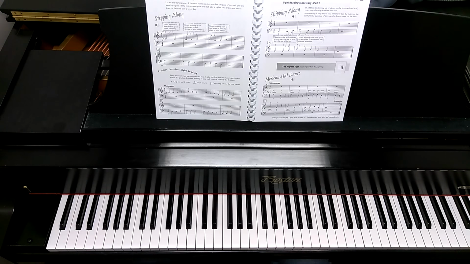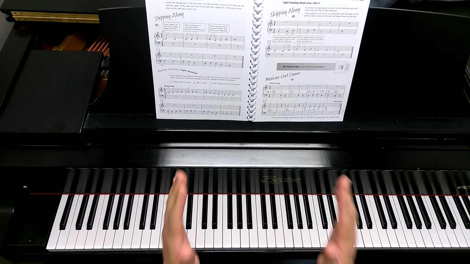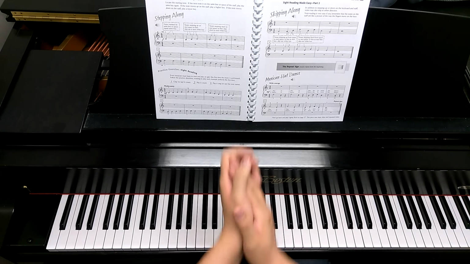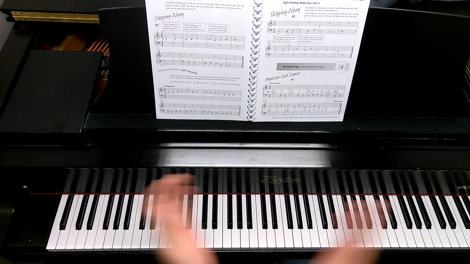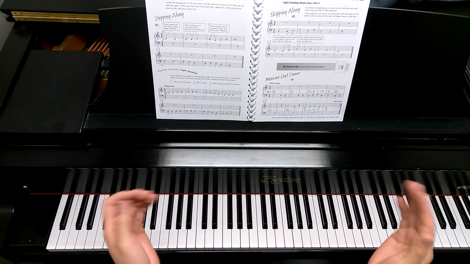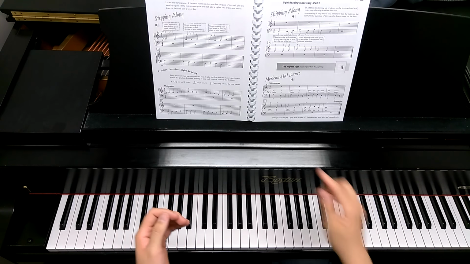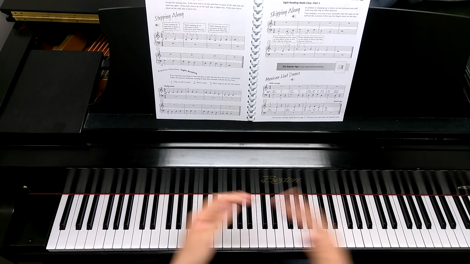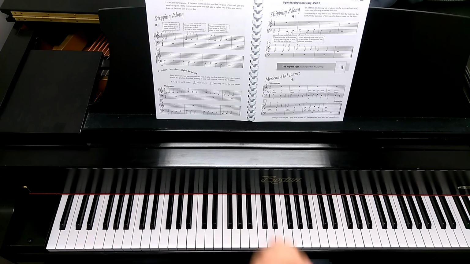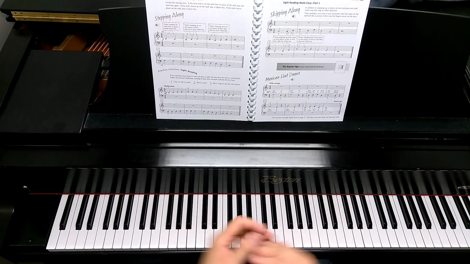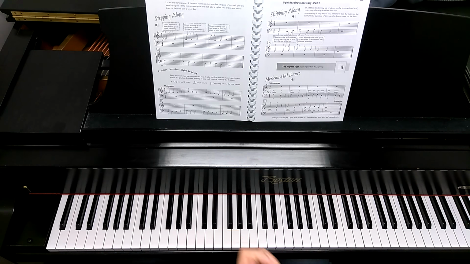Okay, let's go ahead and clap and say the note names. Here we go. 1, 2, 3, 4. G, E, rest. G, E, rest. D, E, F, D, E, C, rest. Next one. G, E, rest. G, E, rest. D, E, F, D, C, 2, 3, 4, release.